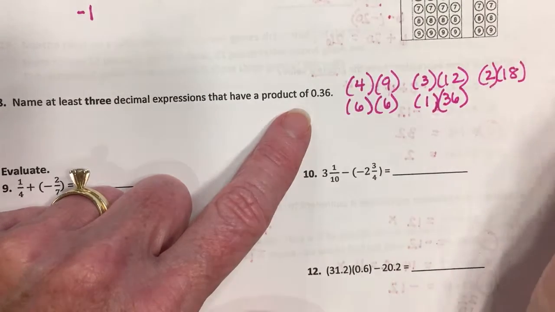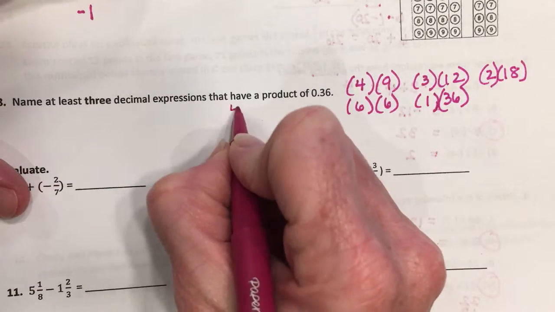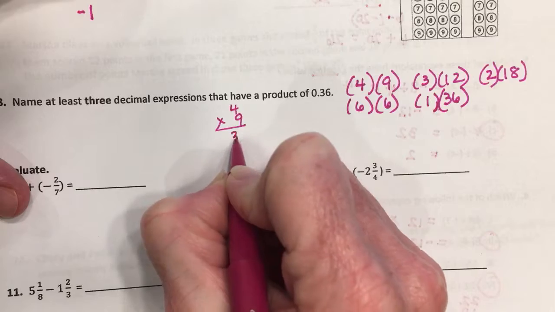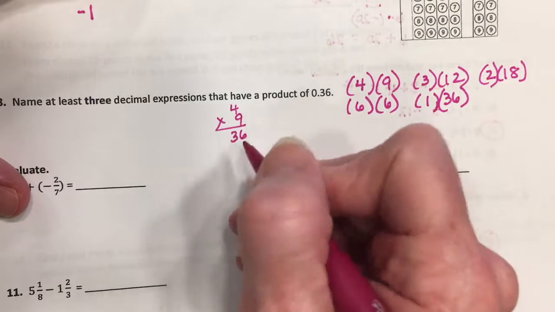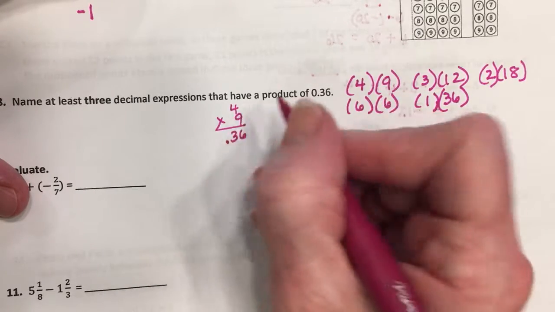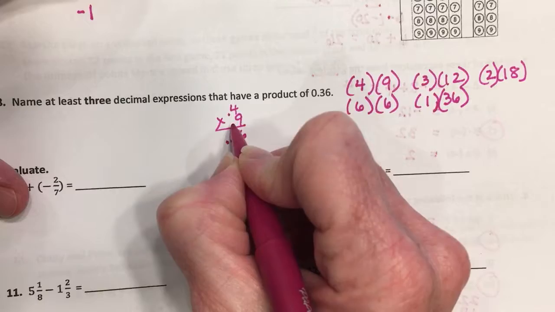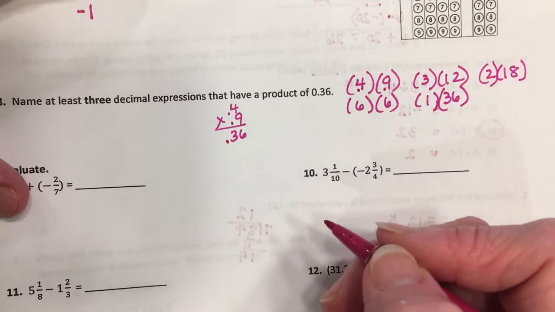Okay. So really what I have to worry about is getting the decimal in the right place. I know if I do 4 times 9, that gives me a whole number of 36. If I want this to be 0.36, then I need to have 2 decimal places here, then I need to have 2 in my problem. So if I made these both 0.4 and 0.9, then that would give me 0.36.